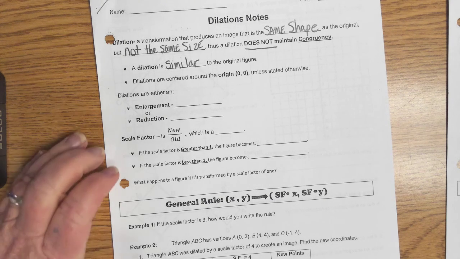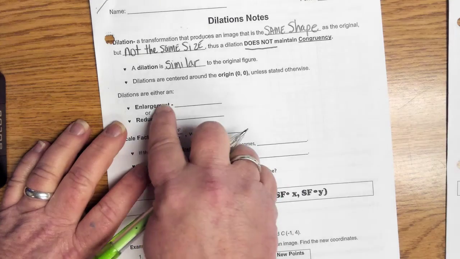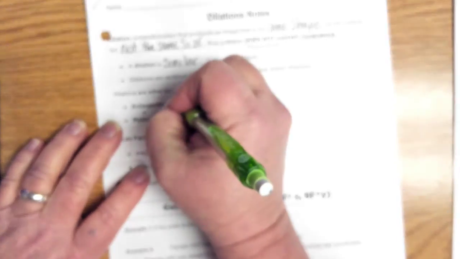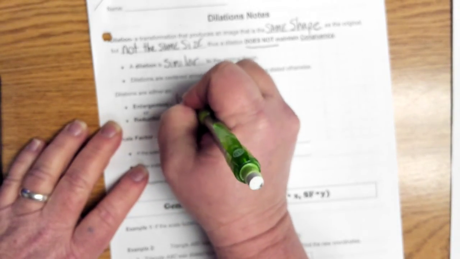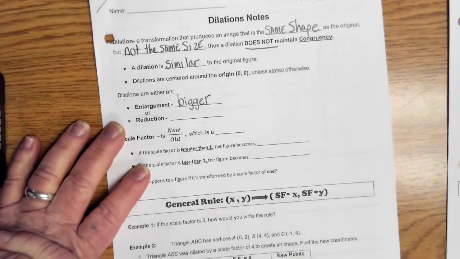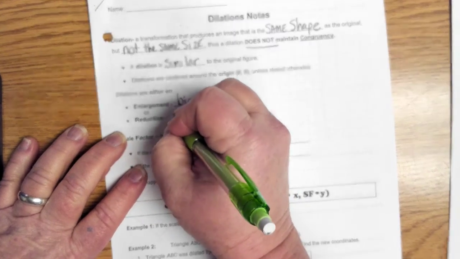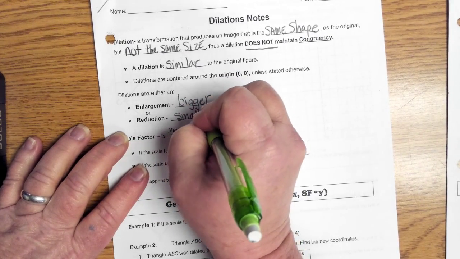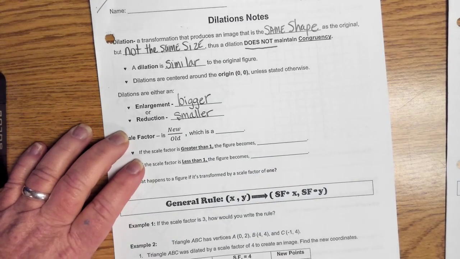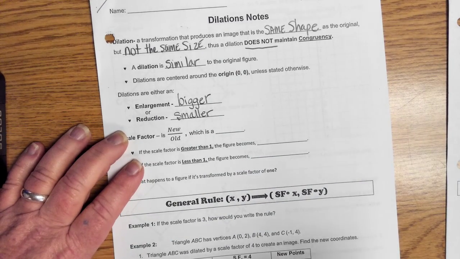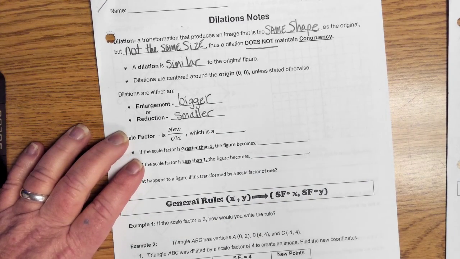Dilations are either an enlargement, which means the shape or the side or the figure gets bigger, or a reduction, which means smaller. So you have two types of dilations. First one is an enlargement, and the second one is a reduction.